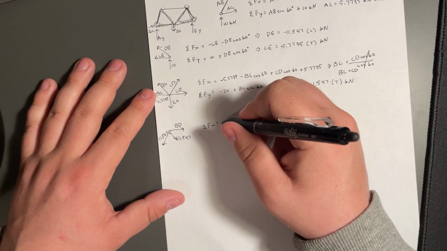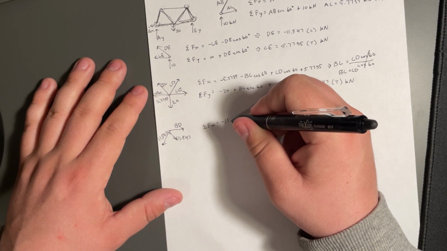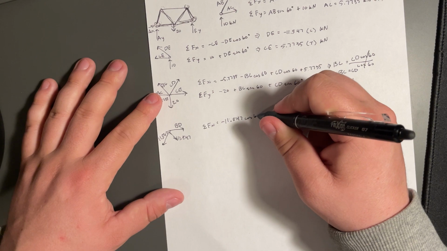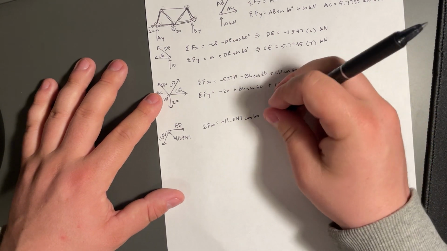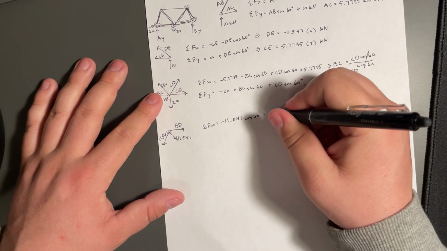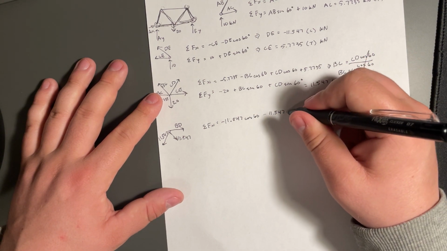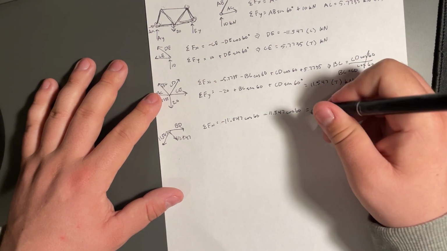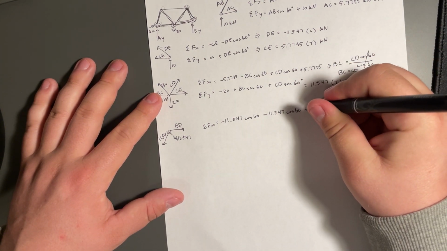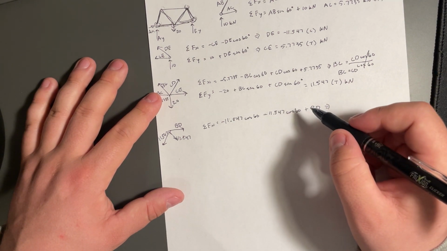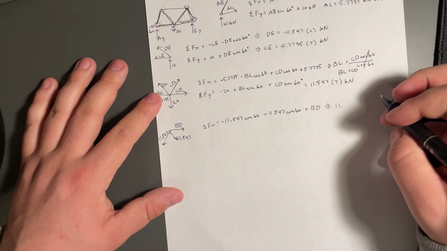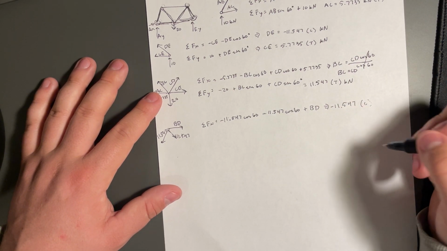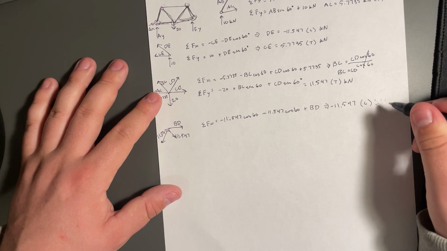So sum of forces in X equals negative 11.547 cosine of 60, and this is also minus 11.547 cosine of 60, plus BD. When you solve this equation, you get that this is also 11.547, and this is in compression. So you get a minus, but that just means it's in compression, in kilonewtons.